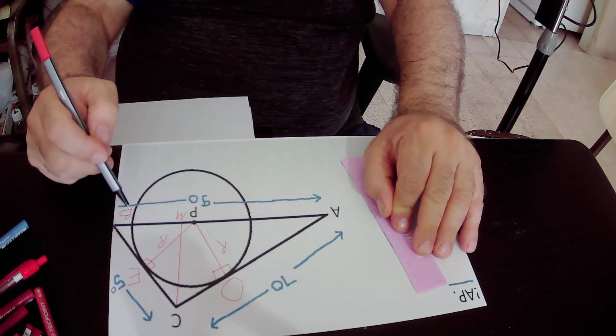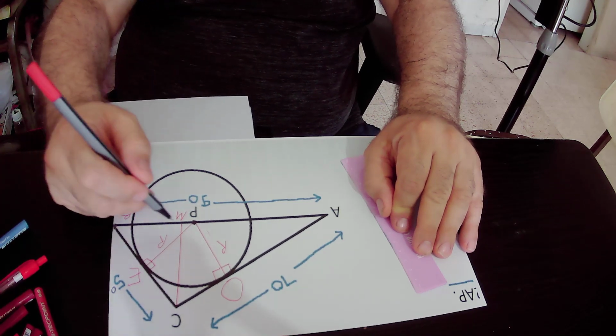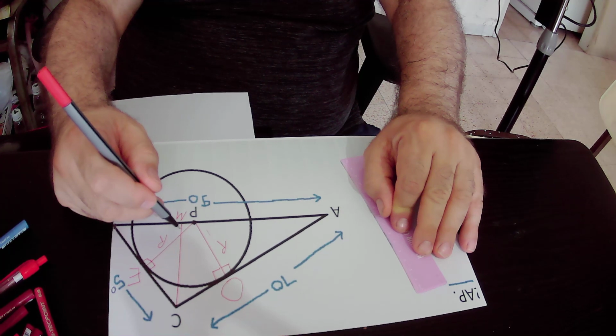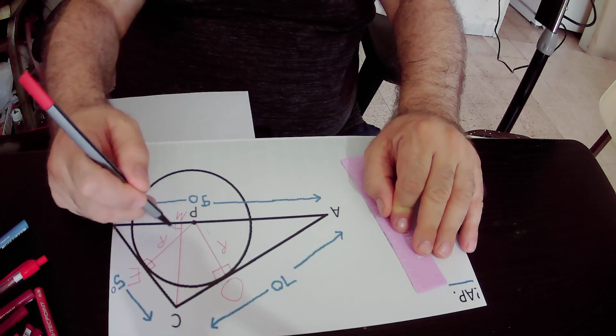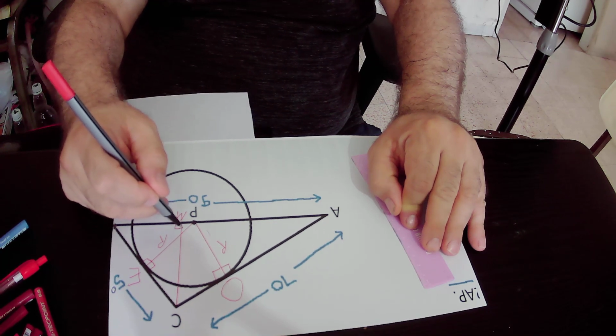For that reason, angle CMB equals 90 degrees, and also angle CMA equals 90 degrees.